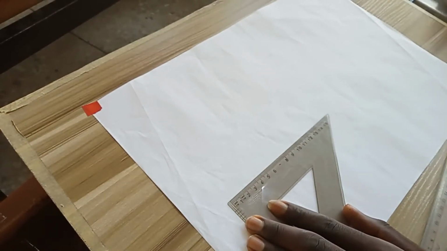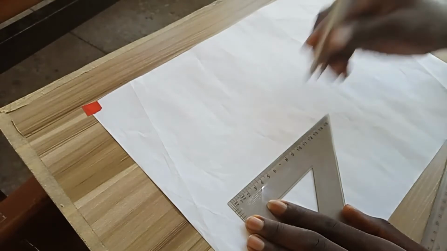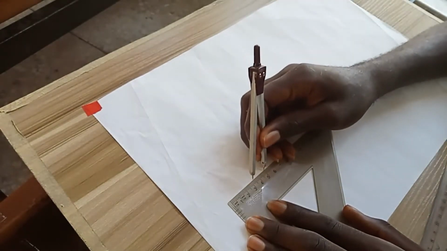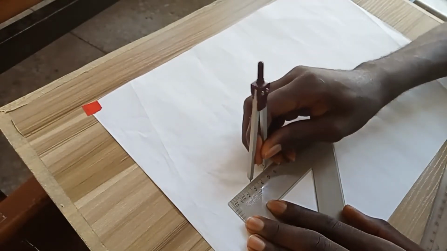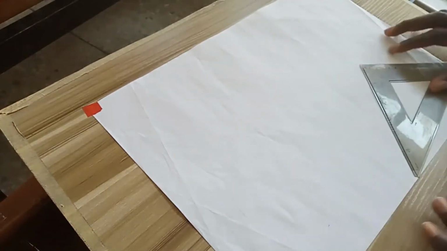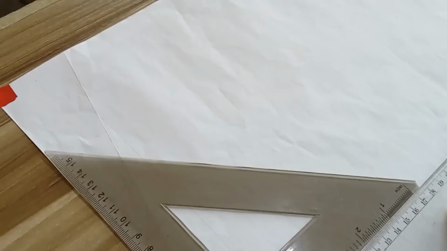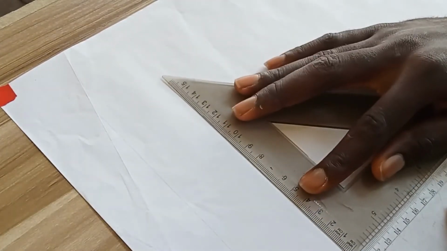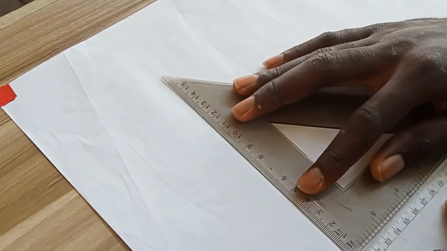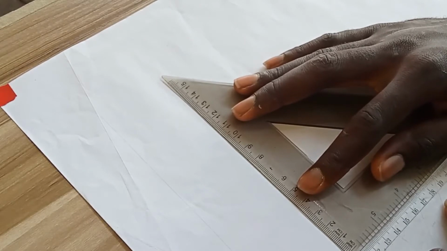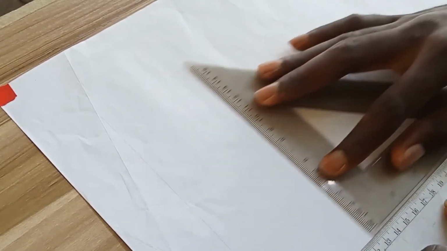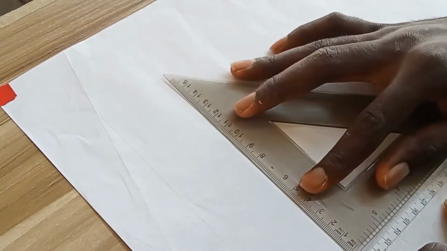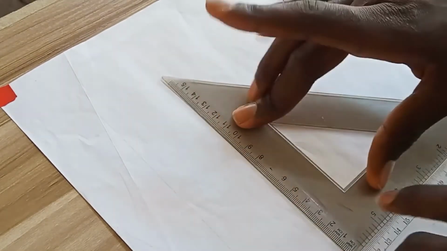Okay, so sticking to my own method, I'm just going to go with the simplest of methods, but for the next video I will make, I'll try to use the construction method to make the front elevation and plan. So what I've done so far is to mark out my dimensions for the front elevation.